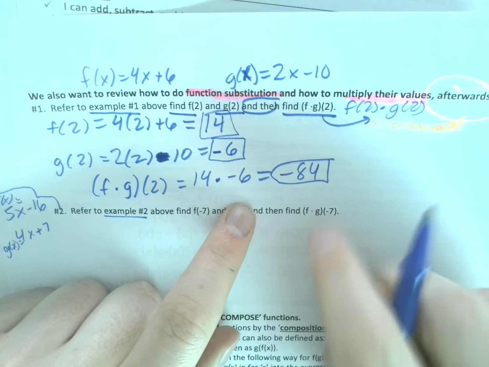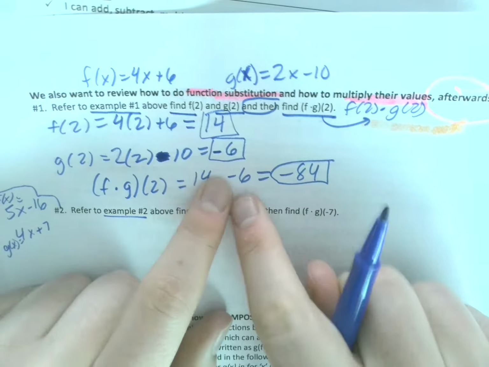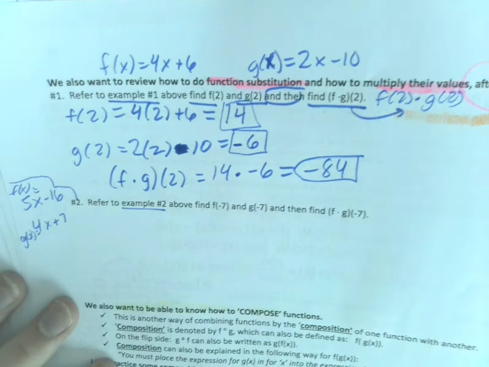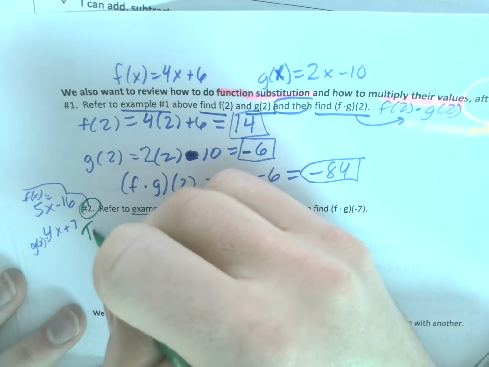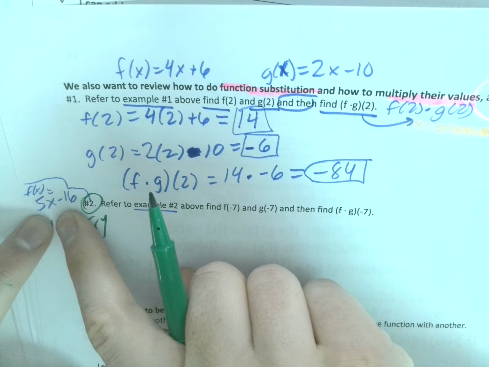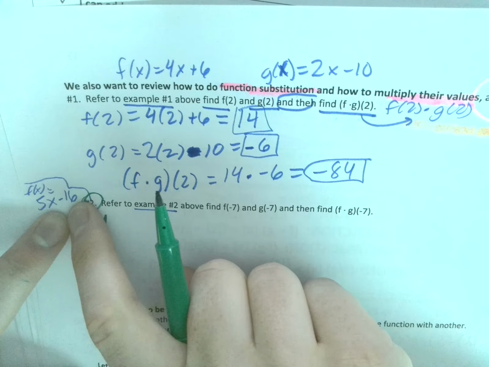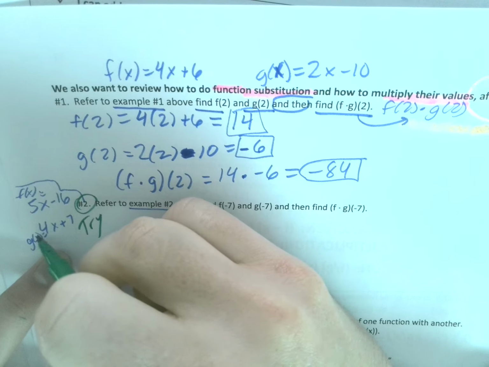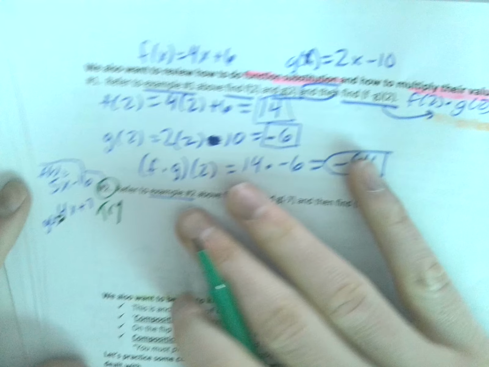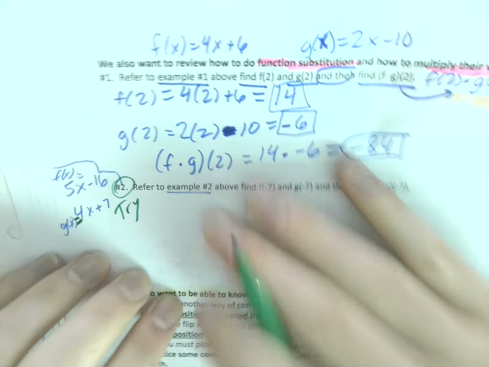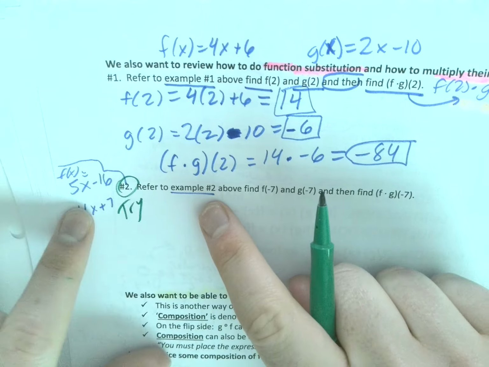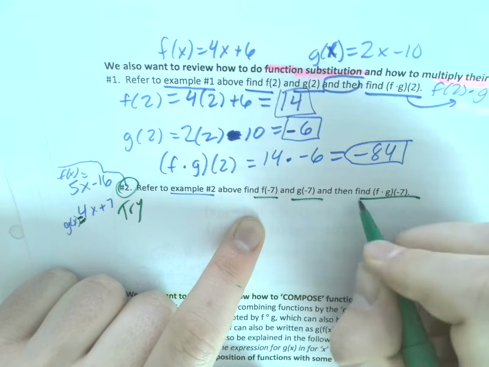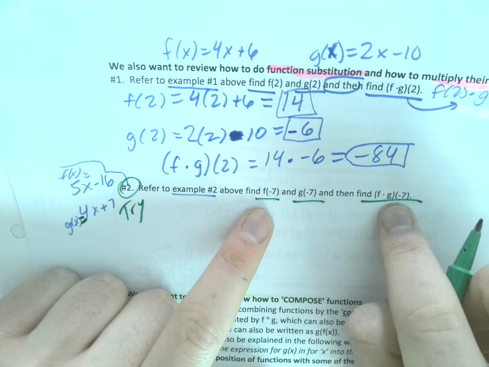And so that would be what we get when we take both those answers and multiply them together. All right, last problem of the day I'm going to let you guys try. Number 2. Here's our function for f, 5x minus 16. Here's our function for g, 4x plus 7. So go ahead, guys. Try using these to find f of negative 7, g of negative 7, and then multiply their products together at the end.